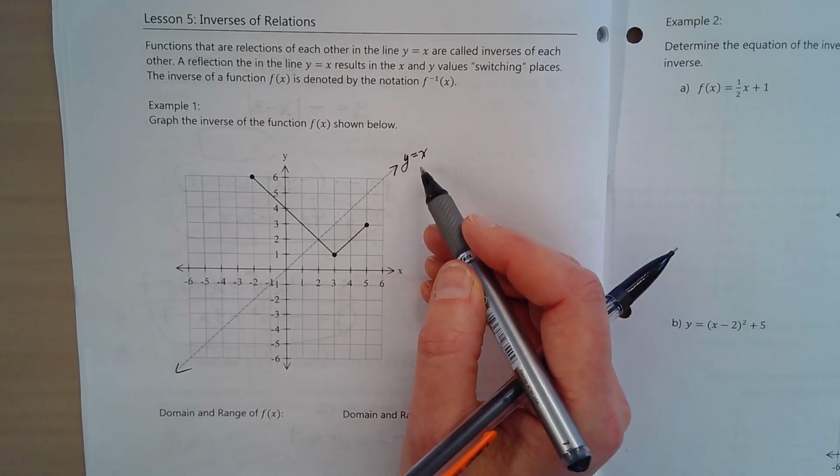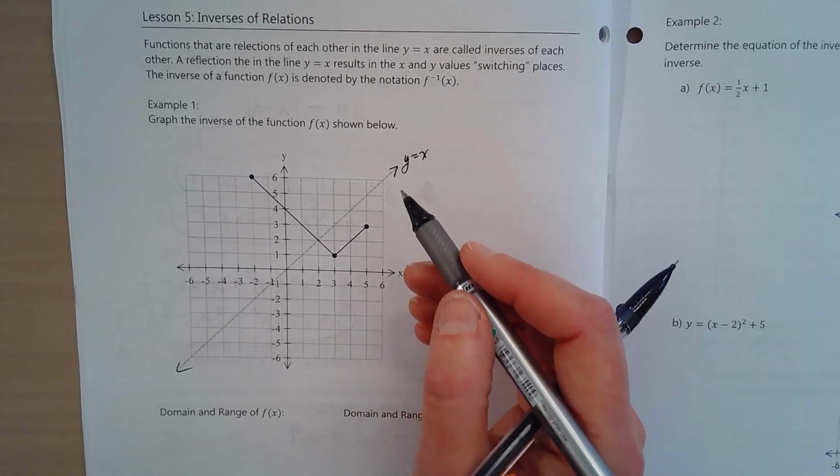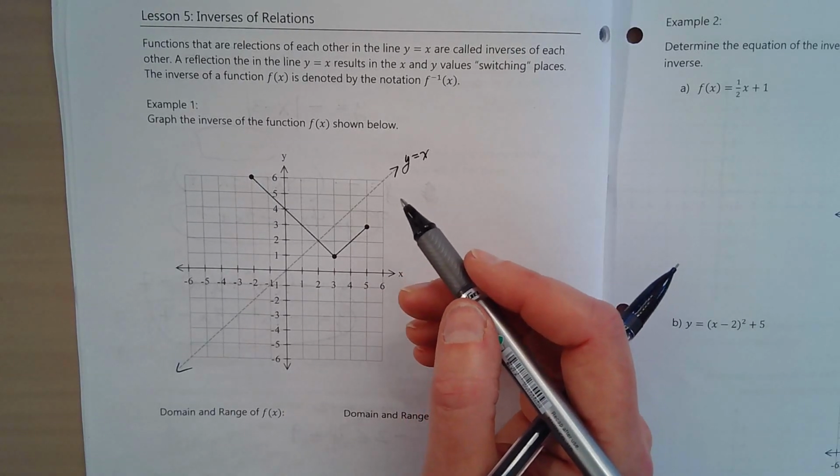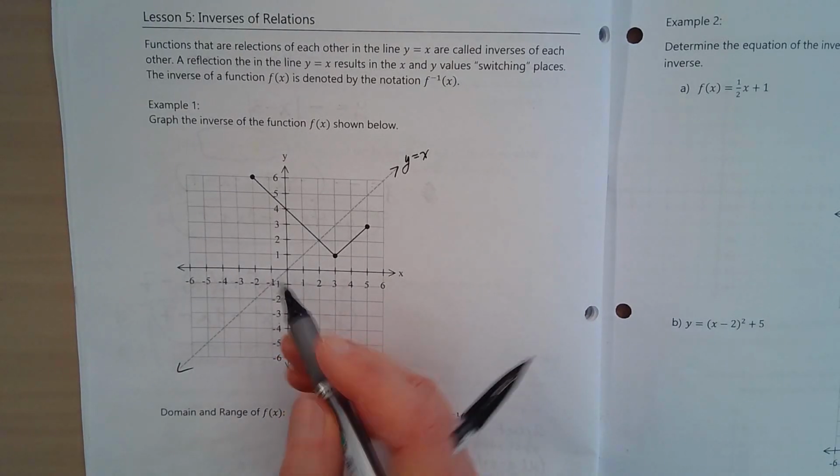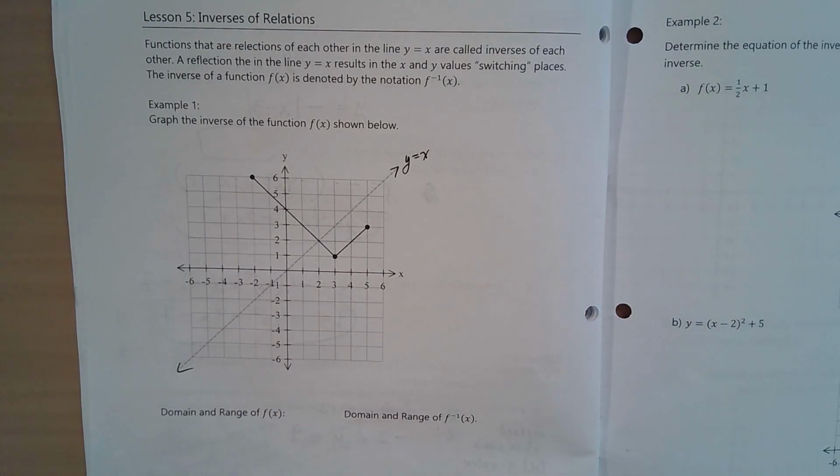So that's the line that contains the points (1, 1), (2, 2), (3, 3), (4, 4), (-1, -1), (0, 0). Every x value equals the y value, or I guess every y value equals the x value, right? So it's a very important line.